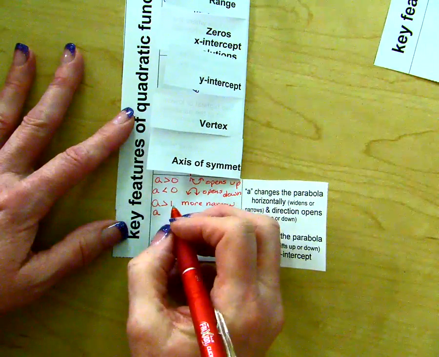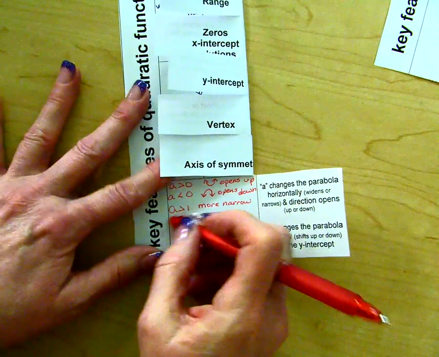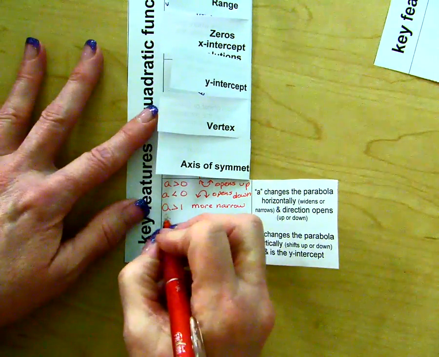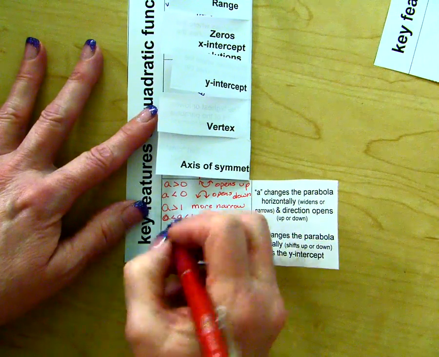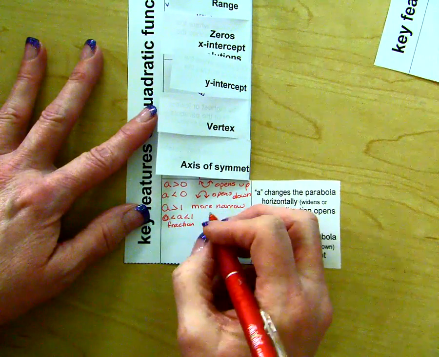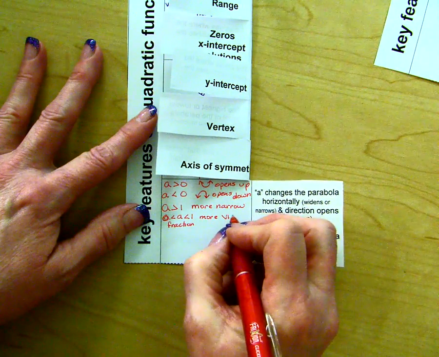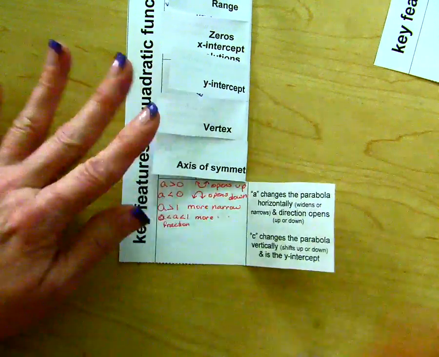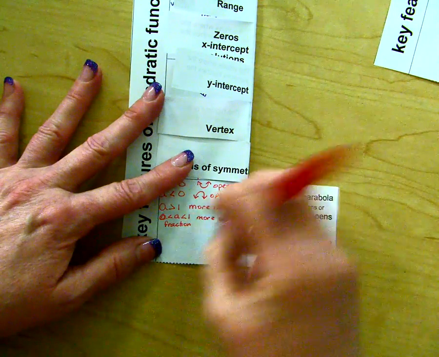And if A is a fraction, which means it is between 0 and 1, then we have, it gets more wide, or wider. More wide.